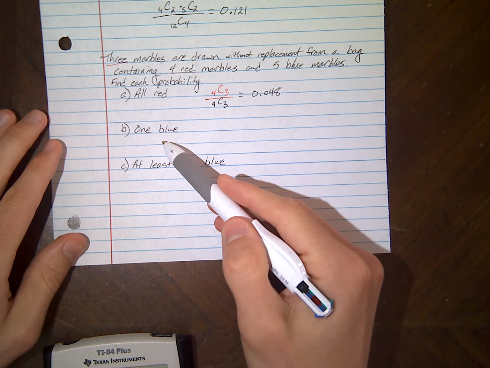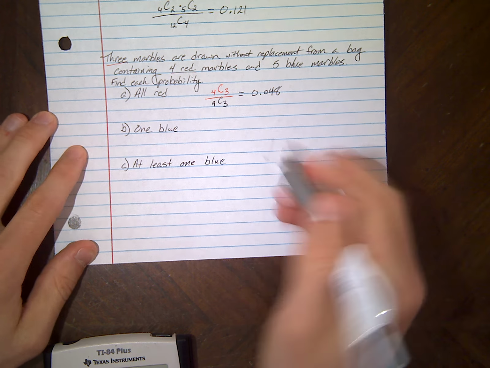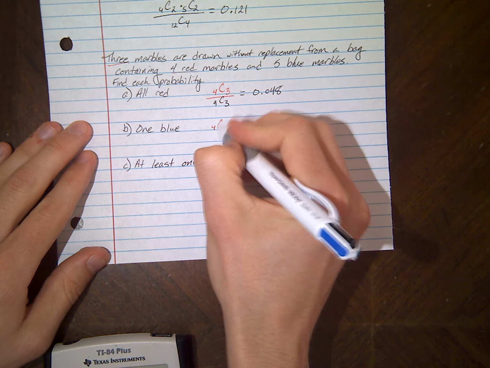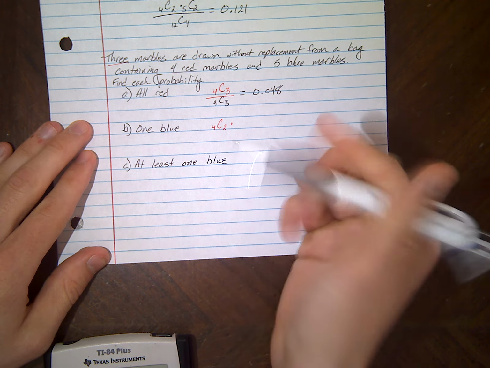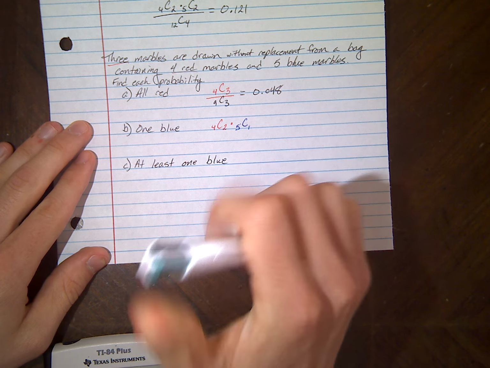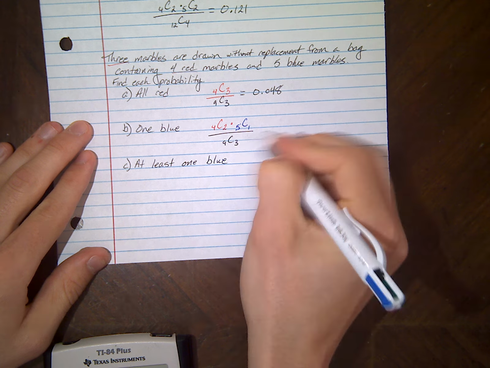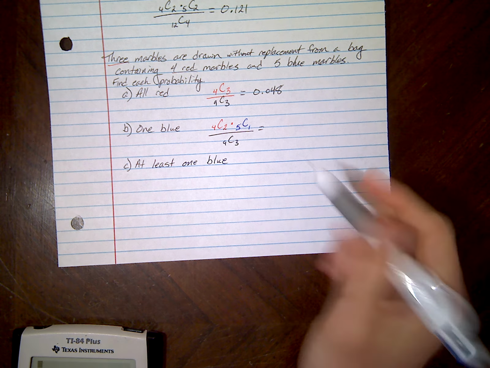All right, 1 blue, implying that you get 2 red. So you've got 4 reds to choose from. You need 2 of them. And then got 5 blues to choose from, and you need 1 of them. And again, that's out of the 9C3. I'm not going to calculate that. You can calculate that on your own.